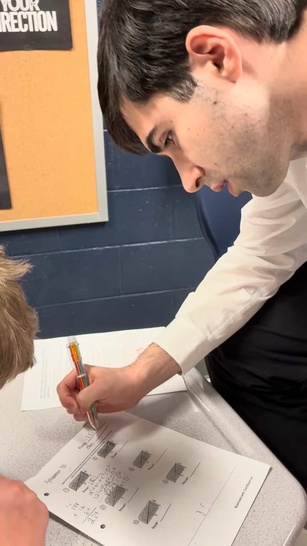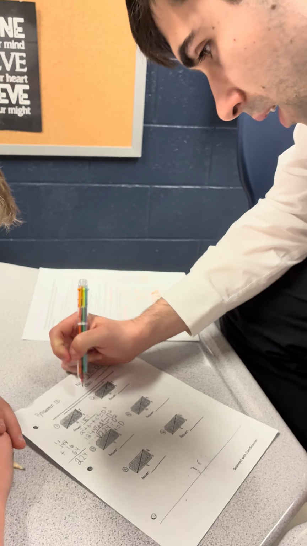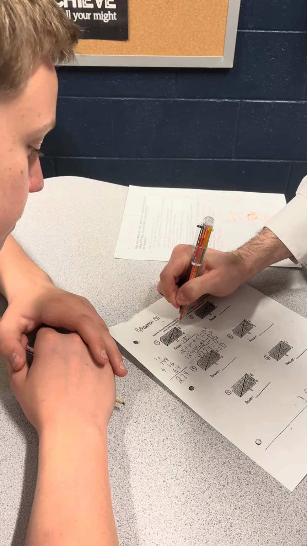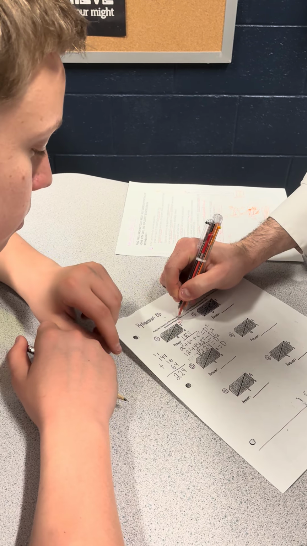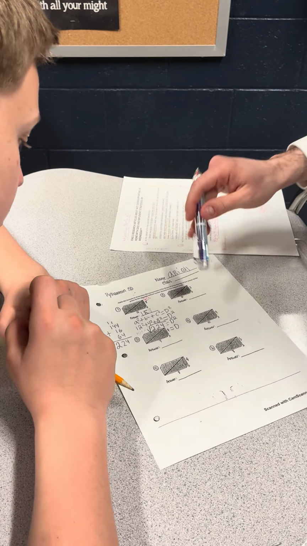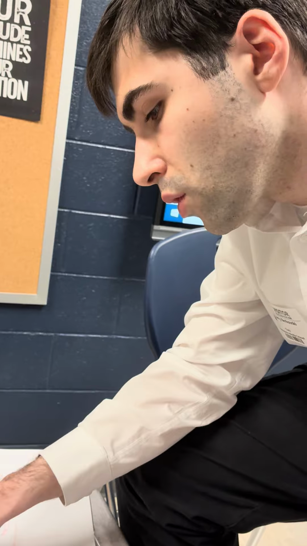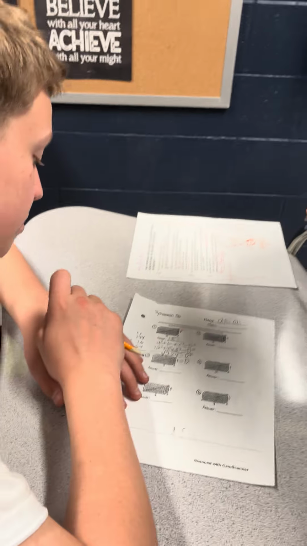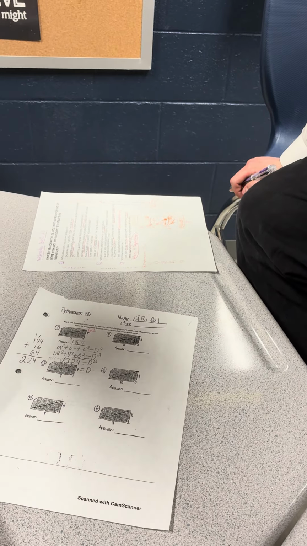Let's say this were a 10 instead of an 8. How would the way you approach finding it change? The A goes away, so there's only 3.